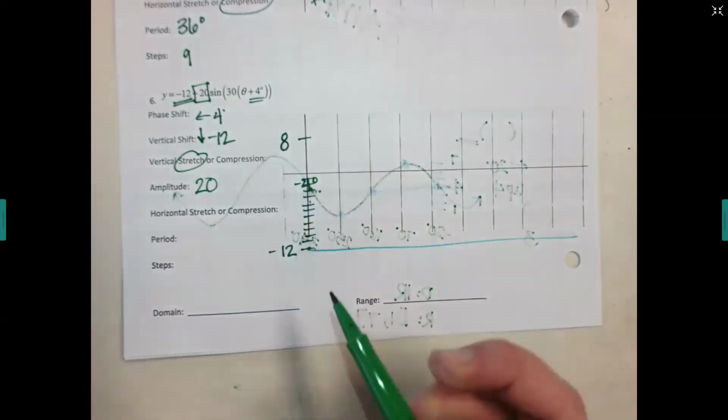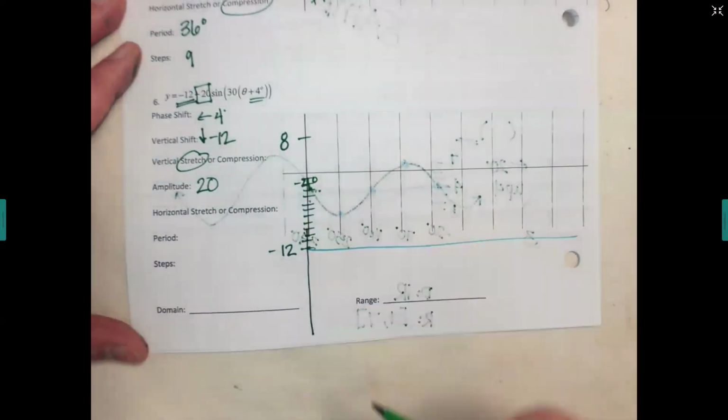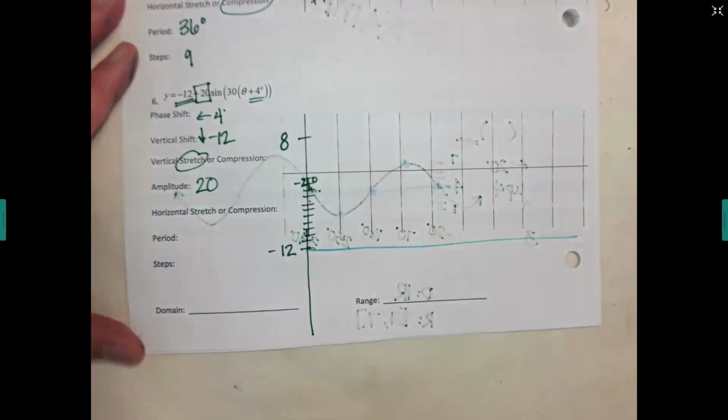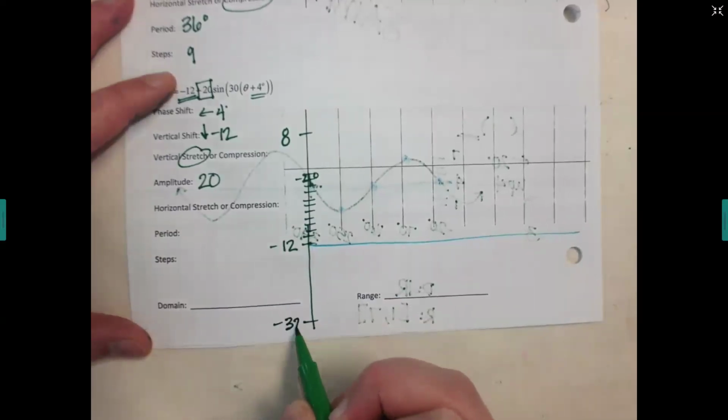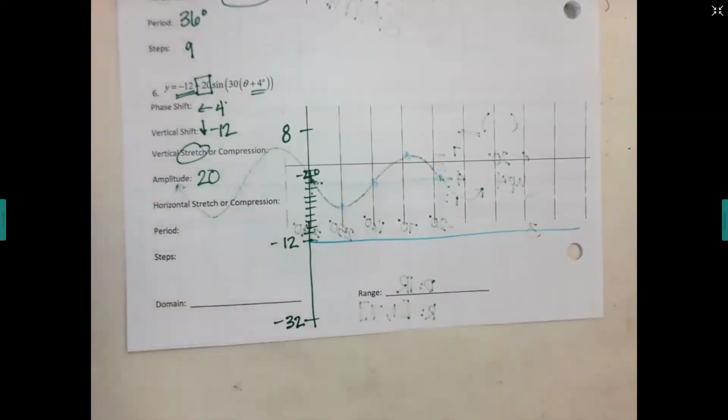How will I find the low point? -12 minus 20. So what is -12 minus 20 for the low point? -32. Very good. Because remember, the amplitude tells you how high or low off that midline you're going to go.